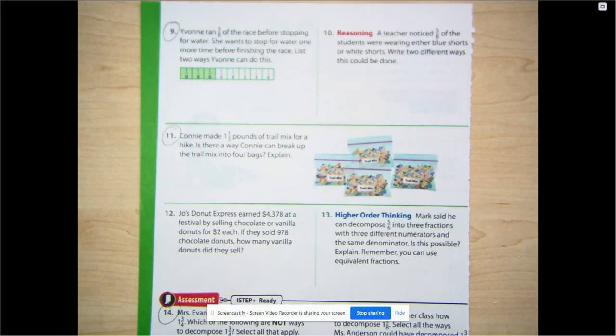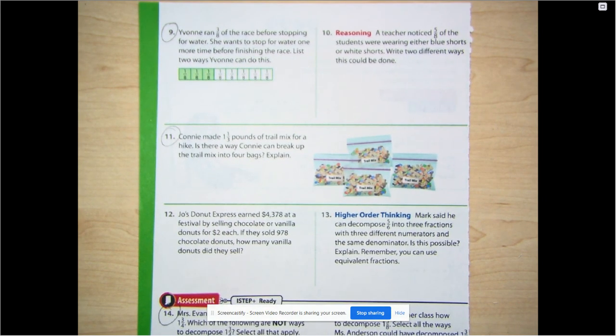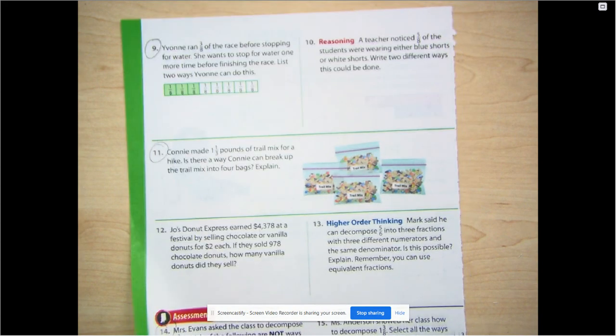Once you finish those questions on the front and the back side, you can turn it into the black bin and then make a math choice. Good work today.